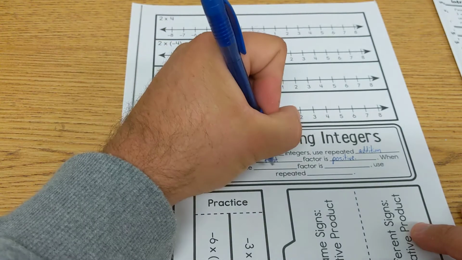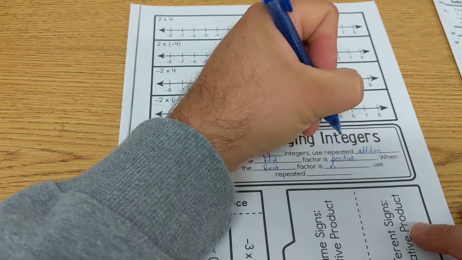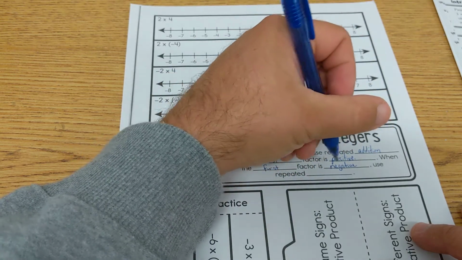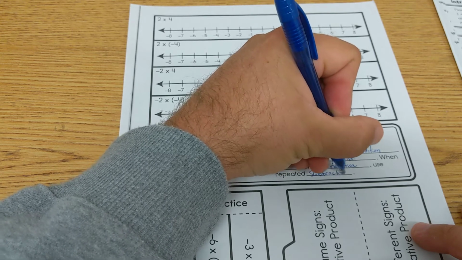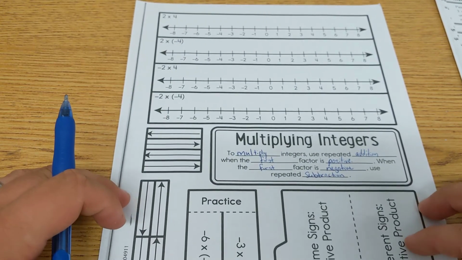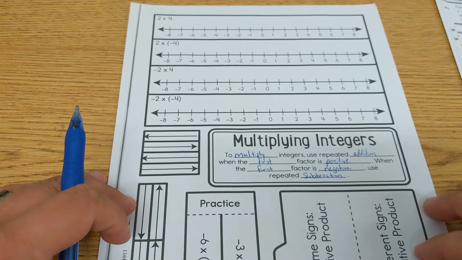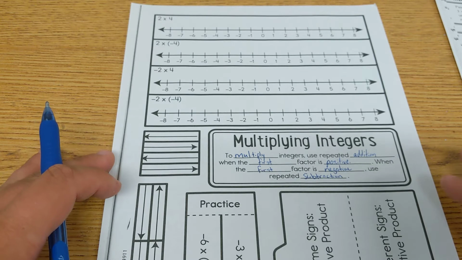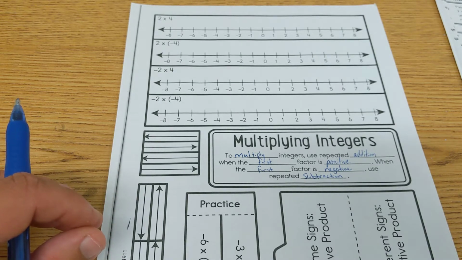Okay, now when the first factor is negative, use repeated subtraction. Okay, so like I said, if you can't print this out, that's perfectly fine, but I want you to copy all this down and put it in your math journal. Just handwrite it in. Okay, so let me pause the video for just a second. Let me go get a pair of scissors.